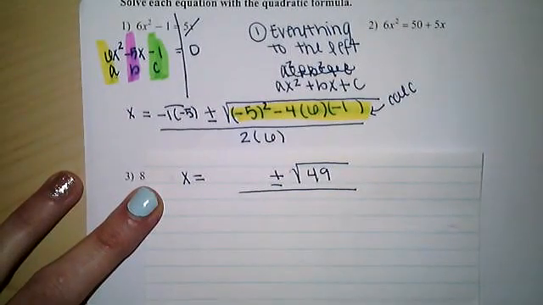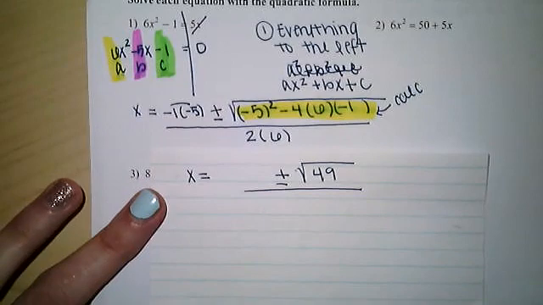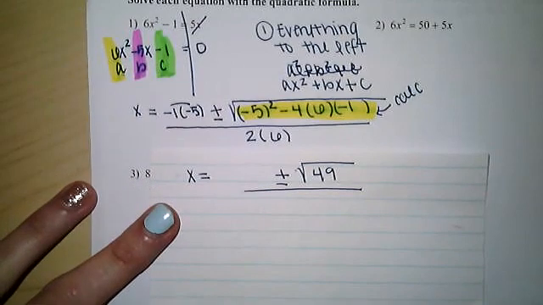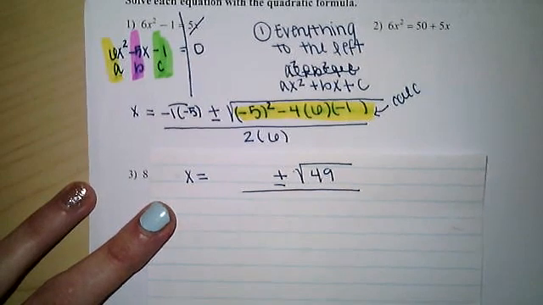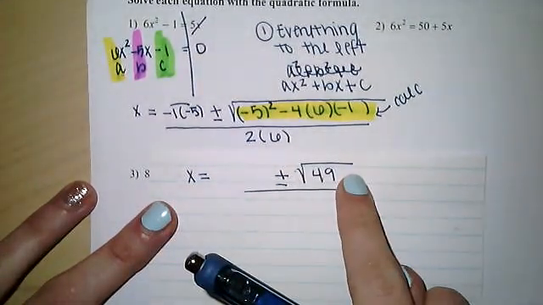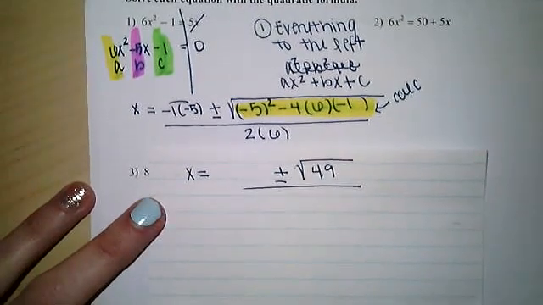Do you guys want me to cross it out and put a 7 or just keep it 49? Just keep it 49 for now?